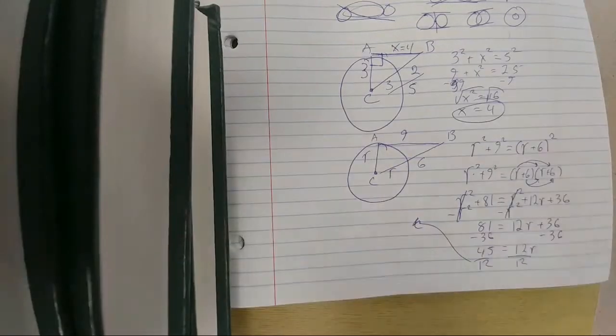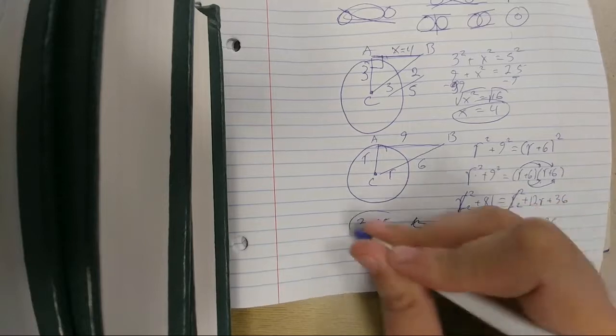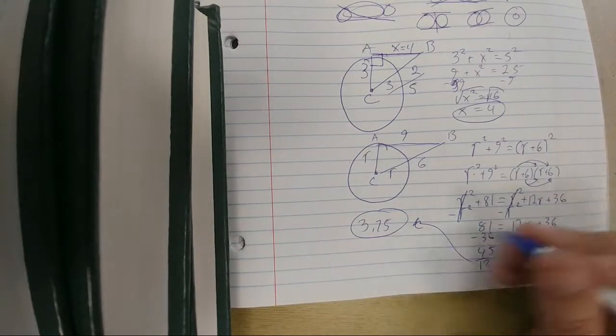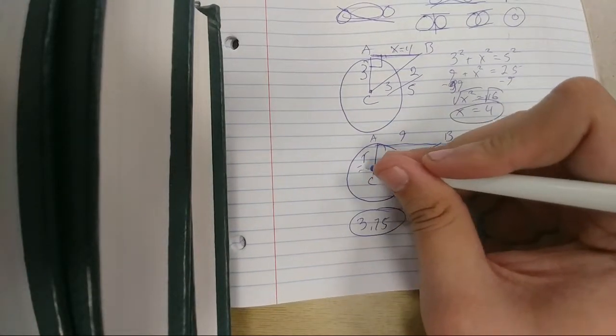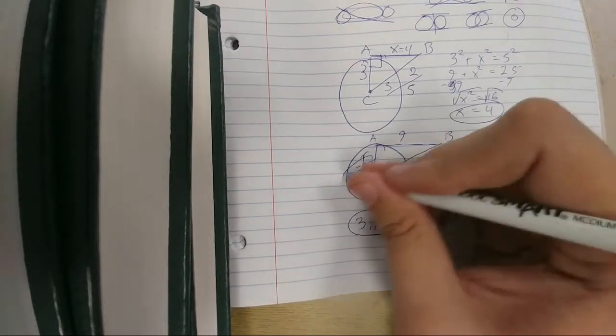So 45 over 12, that's going to be 3.75. So r is 3.75, no problem, Jeremy. 3.75, r is 3.75, we found our answer.